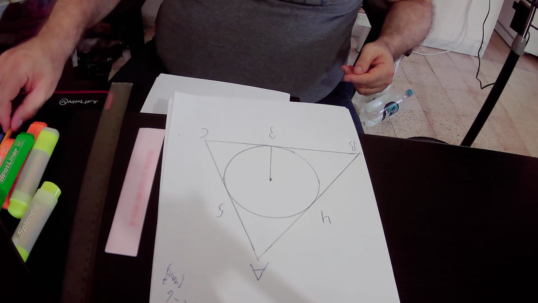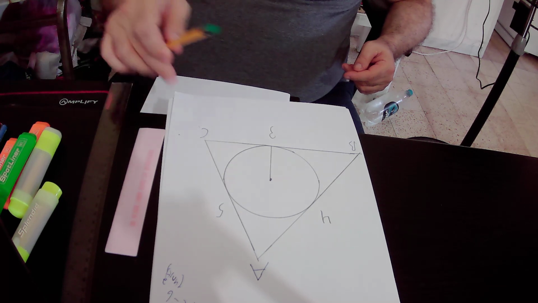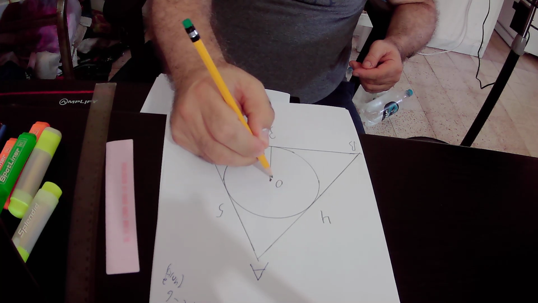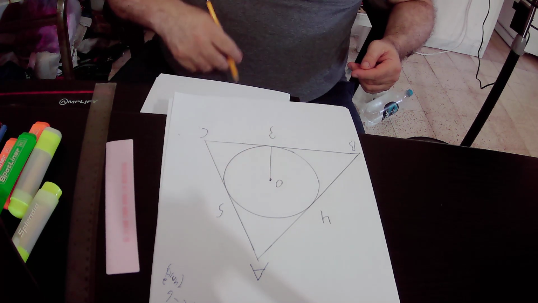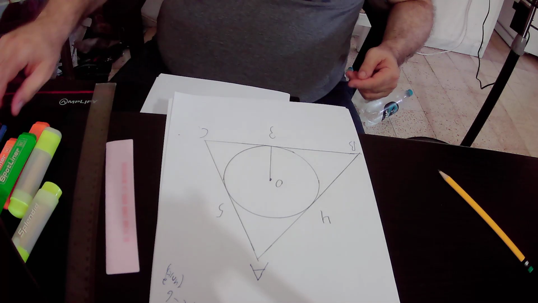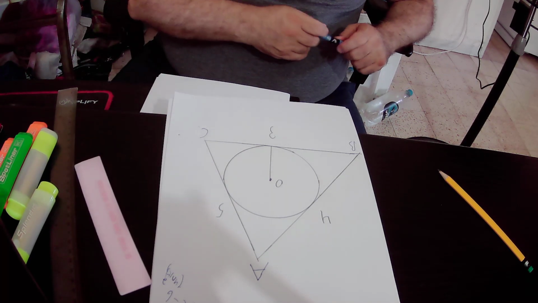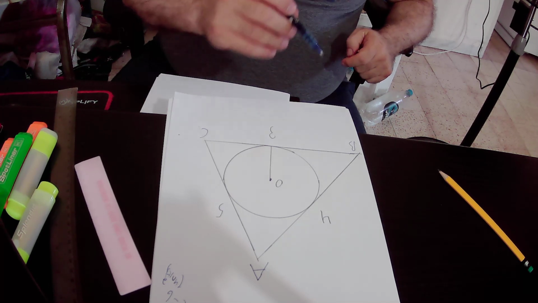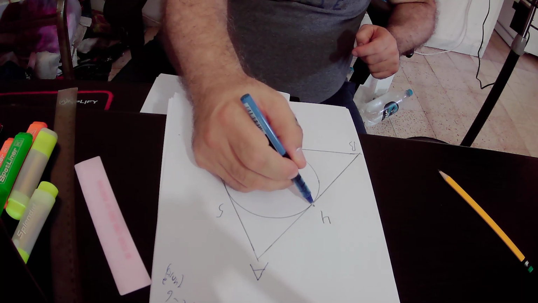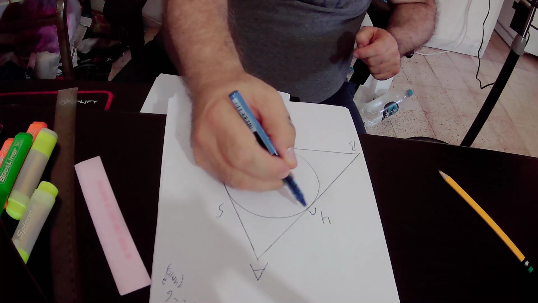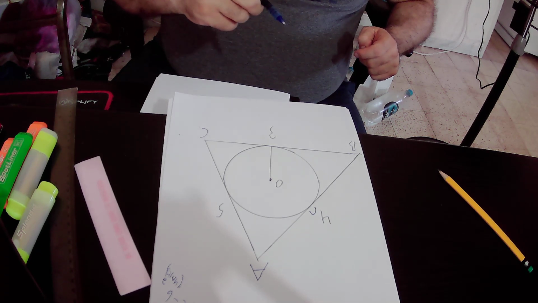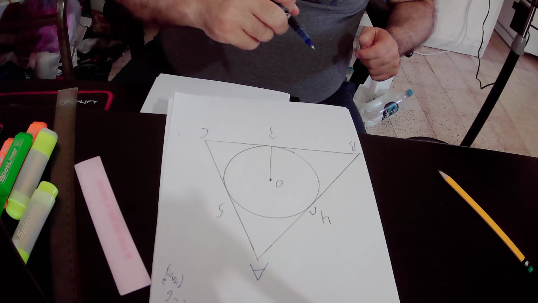Okay, let's define the center of the circle as O. So point O is the center of the circle, and let's define the touching point between the circle and side AB of the triangle as N. So point N is the touching point between the circle and side AB of the triangle ABC.